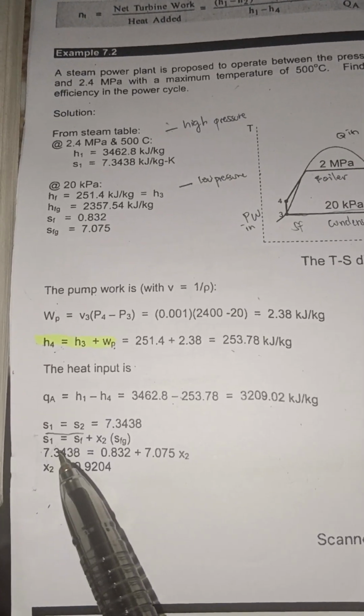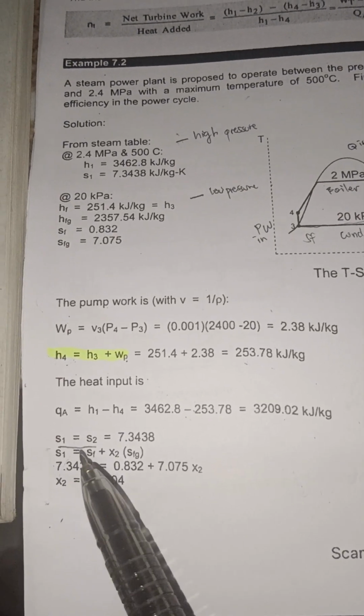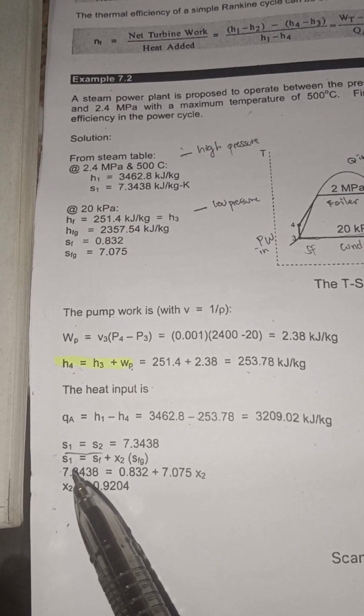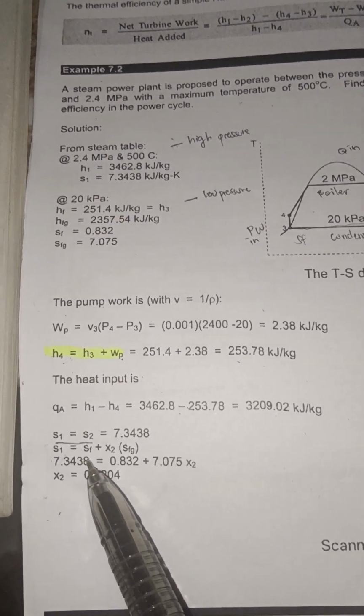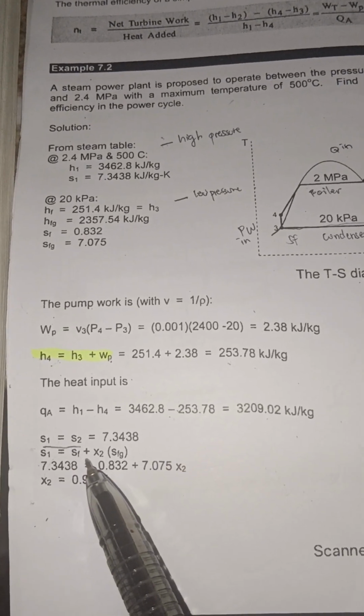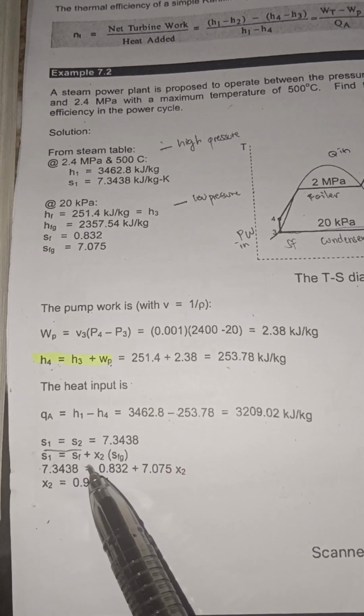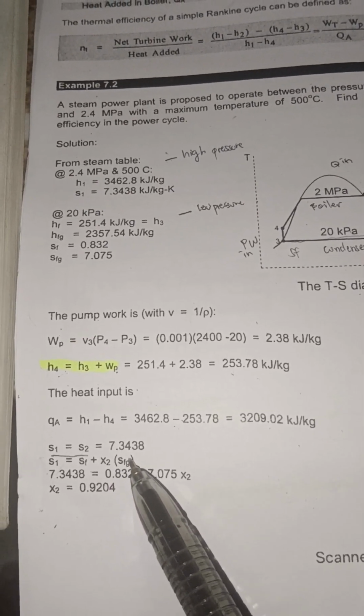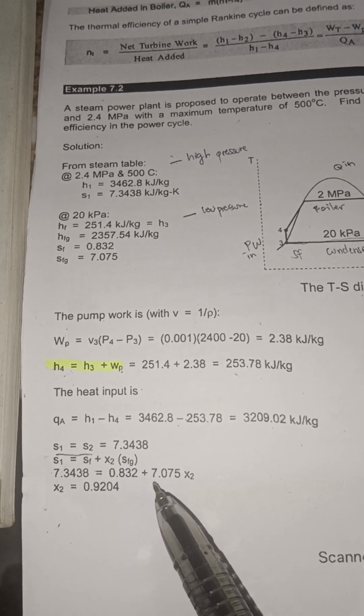So we all know that the S1 is equal to S2, and S1 is equal to this. So we can use this equation: S1 equals SF plus X2 SFG, or SG minus SF.